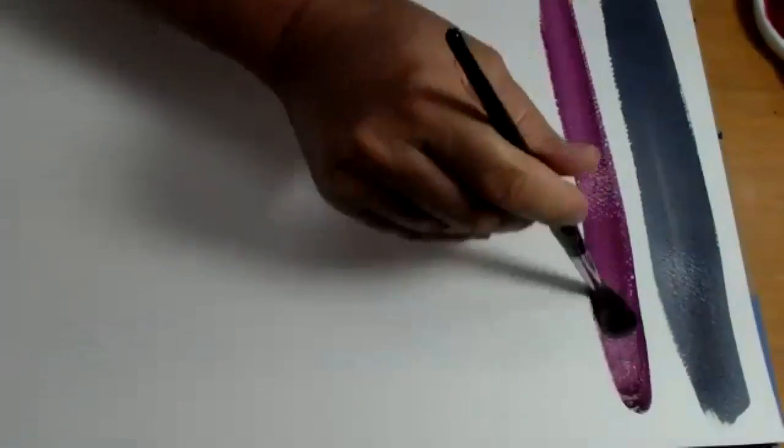This is neutral tint. Put another color in there. Here, let's do that. So this is rose of ultramarine.